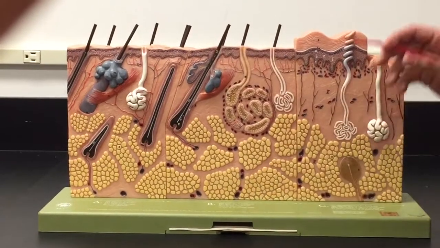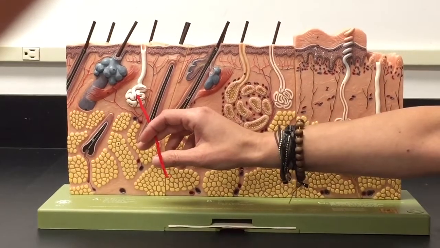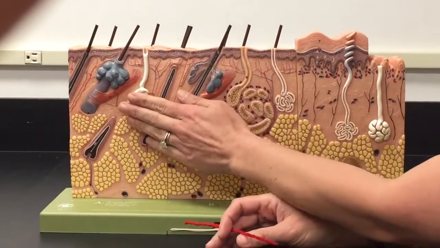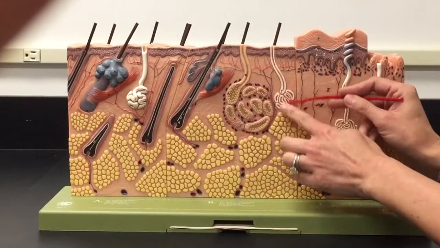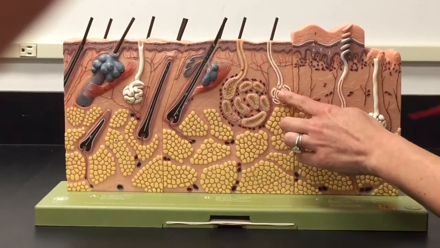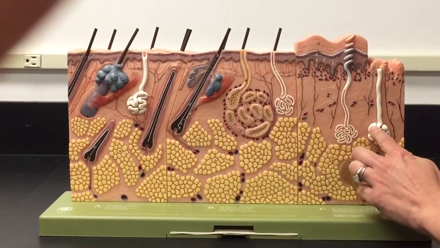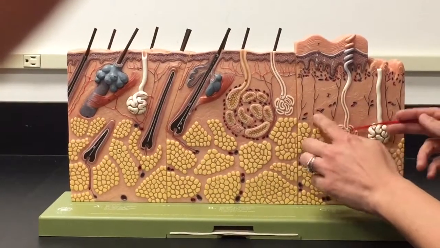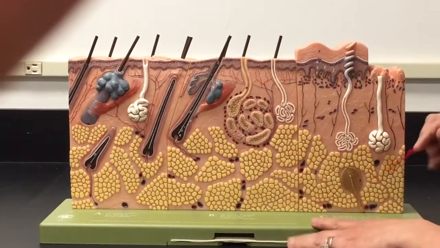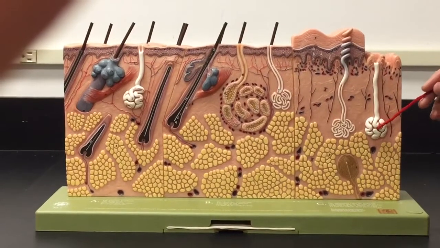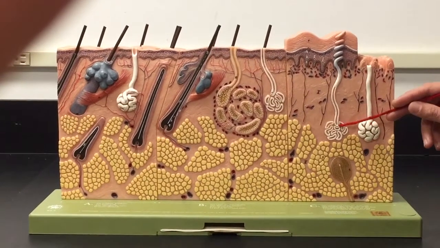These white structures here, this white structure that you're looking at from the outside, or here you're looking at a cross section of it, here or here or here, all of these are sweat glands, and these are true sweat glands that are found all over the skin, everywhere. The formal name for them is eccrine sweat glands.